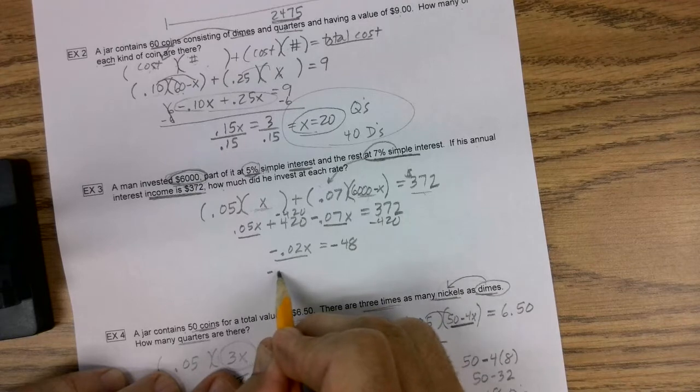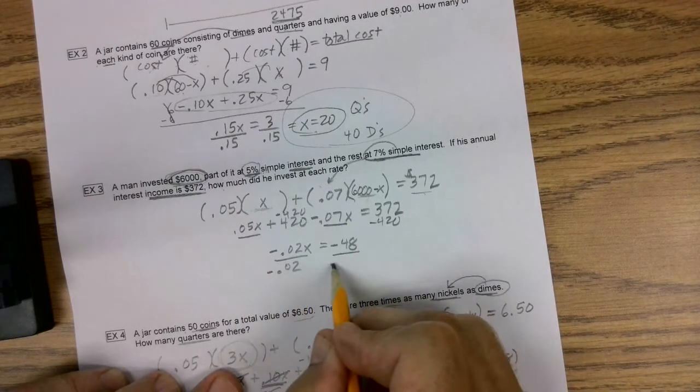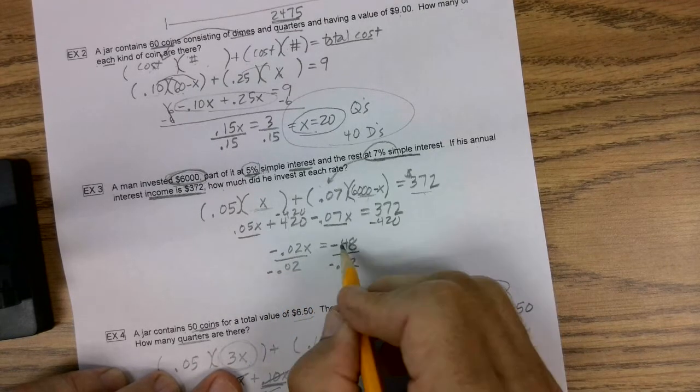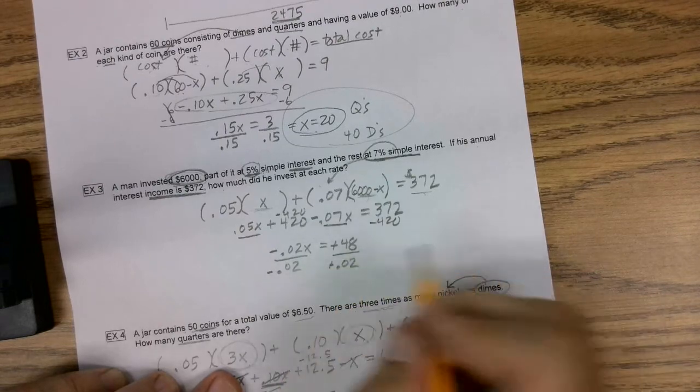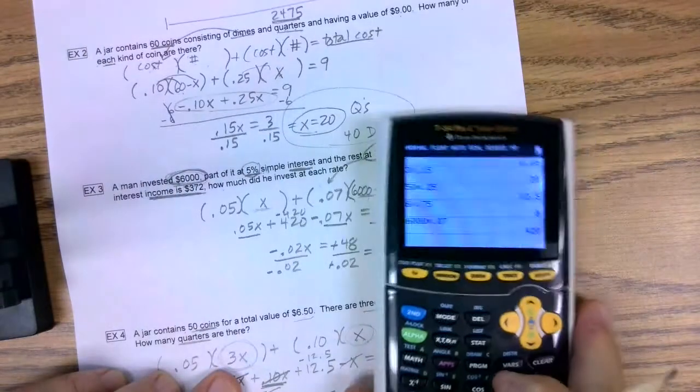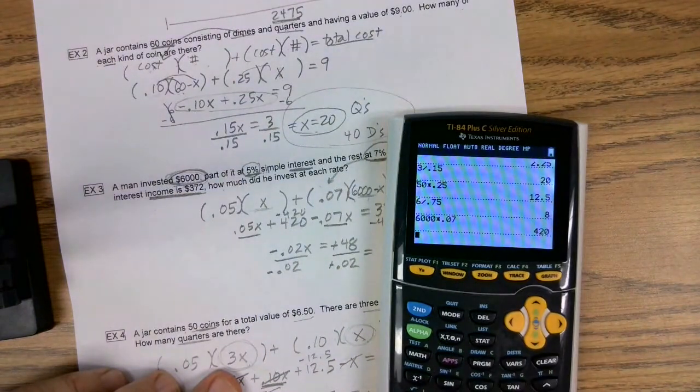I'm going to divide by negative 0.02, divide by negative 0.02. Again, two negatives make a positive. Get out my calculator on these decimal problems. Don't want to risk it. 48 divided by 0.02, $2,400. What does that mean?